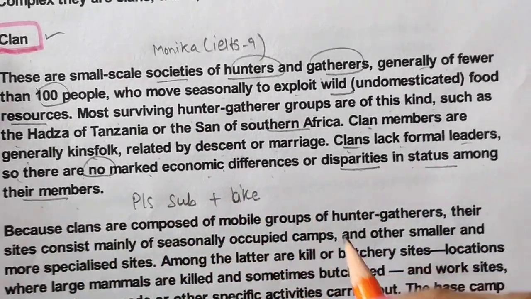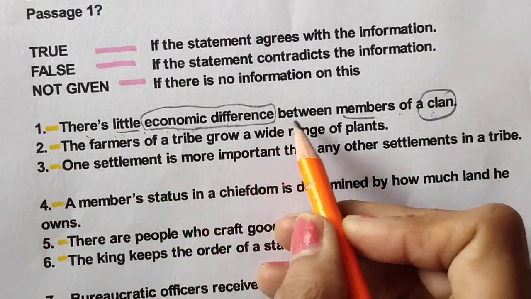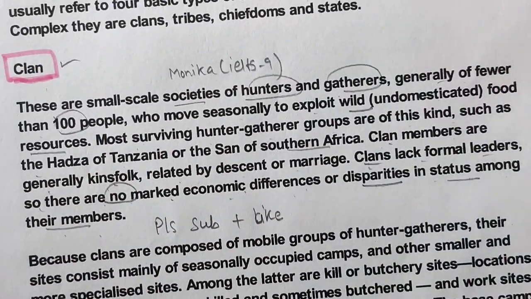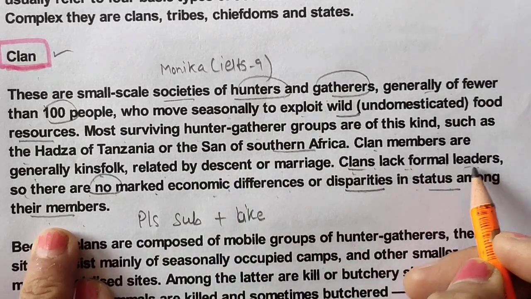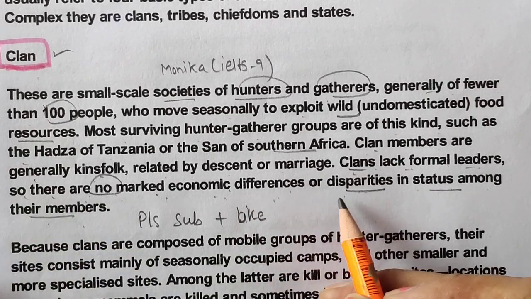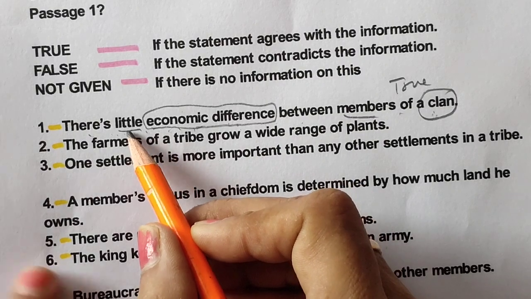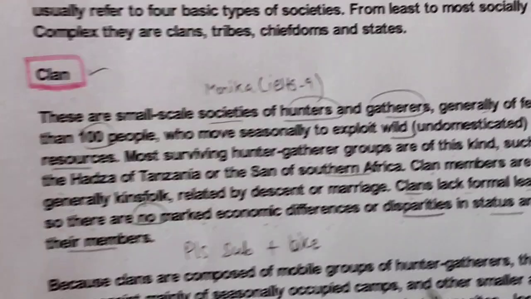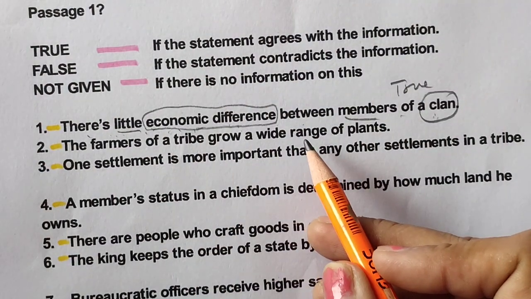So what should we write? Little economic, so minimal kind of difference, so we can go for true. So see this question statement, the information here again. Clans lack formal leaders, so there are no marked economic differences or disparities. Some students will say it should be false, but little means minimal. So minimal difference. There were actually no marked economic differences. So that's why I will put true there.